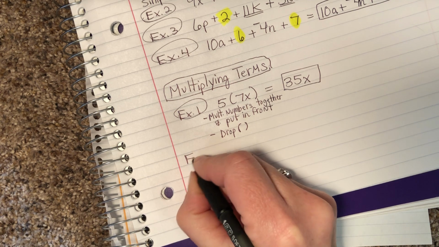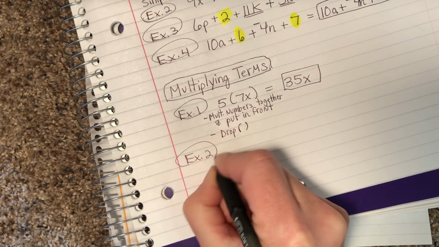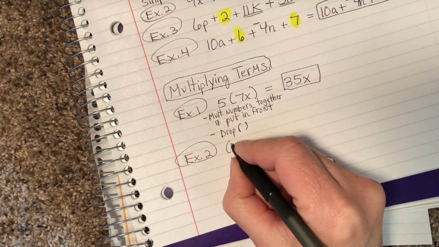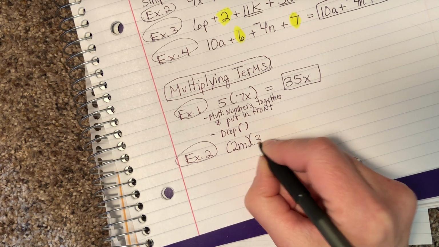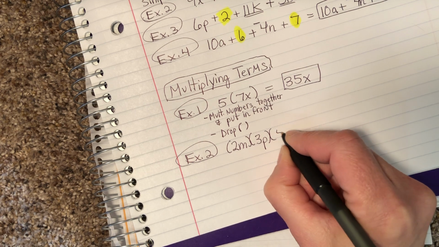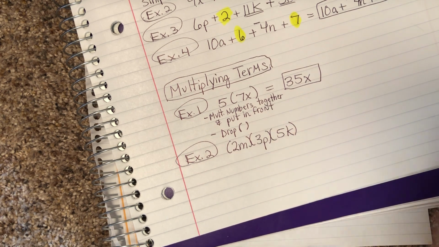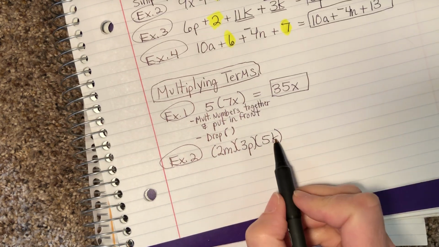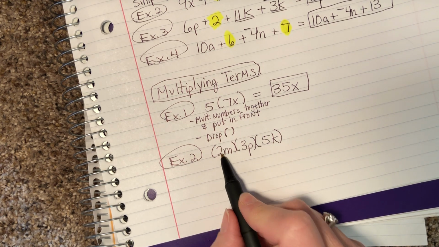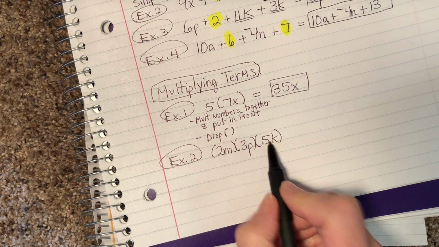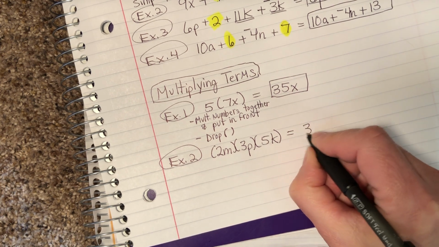So example 2. 2m times 3p times 5k. All right, you have three terms multiplied to each other. So just like here, multiply the numbers together. 2 times 3 is 6, times 5 is 30.